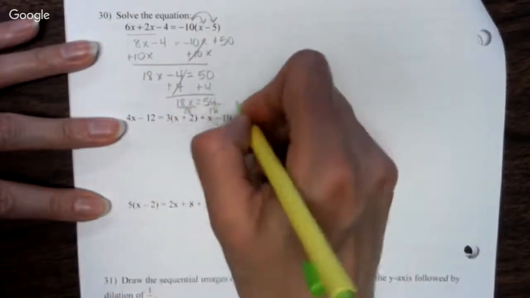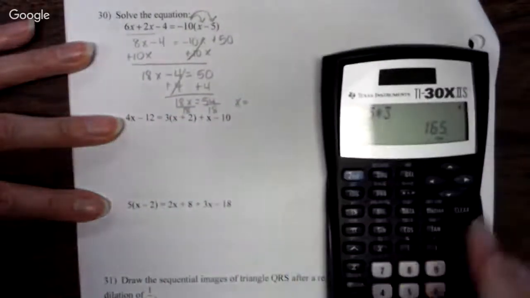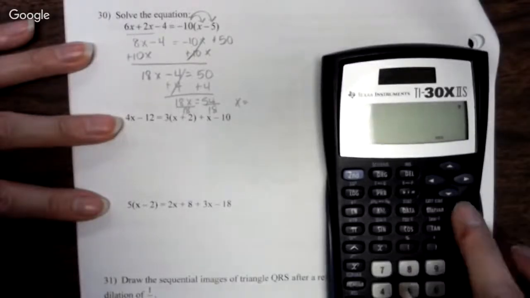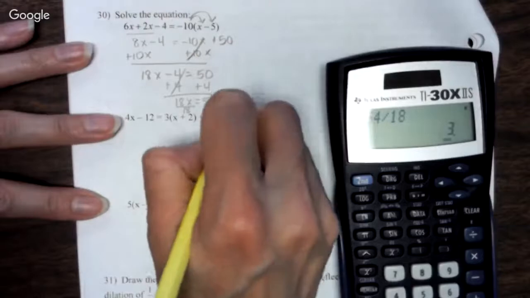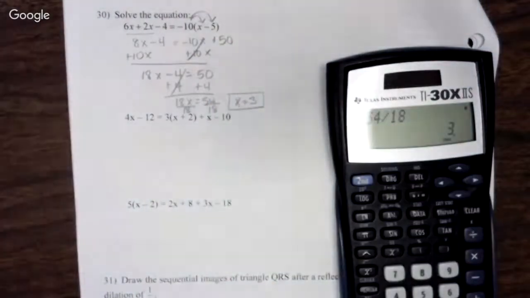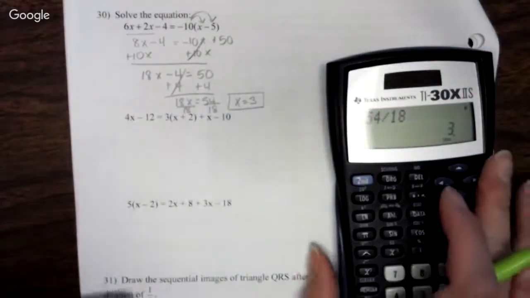Divide both sides by 18. So let me bring my calculator in here. 54 divided by 18 gives us 3. So here's my solution for the first one. It does not say to check.